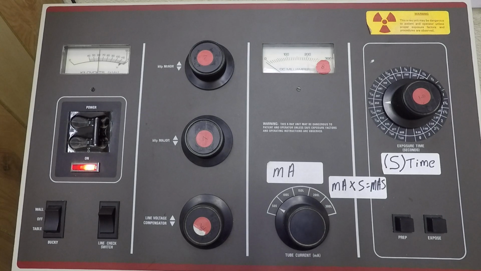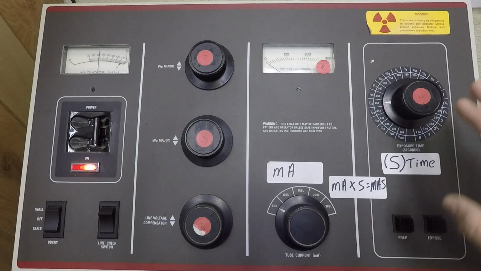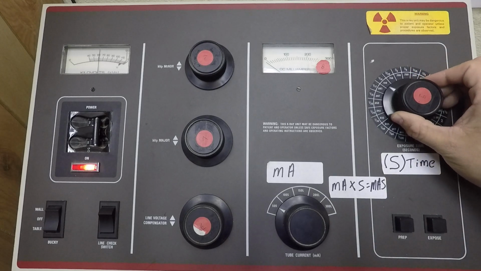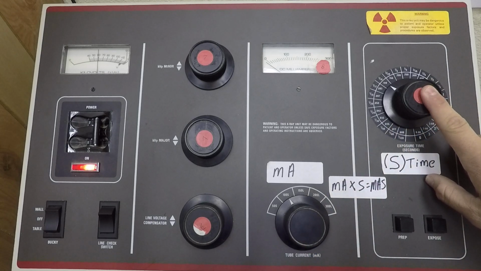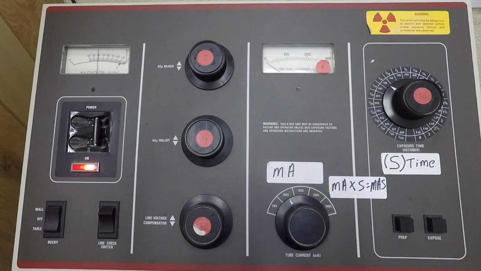The way I tell my students about the law of reciprocity, how to think about it, is mass is mass is mass. However you set your mass setting, the number is the number. If you want to make 2.5, however you get me to 2.5, that's the number. That is the mass number. So if I want to set, let's say, 10 mass, I start at 100 mA, and I go to 1/10 of a second. I move that decimal point 2 places to the right, that equals 10.0.